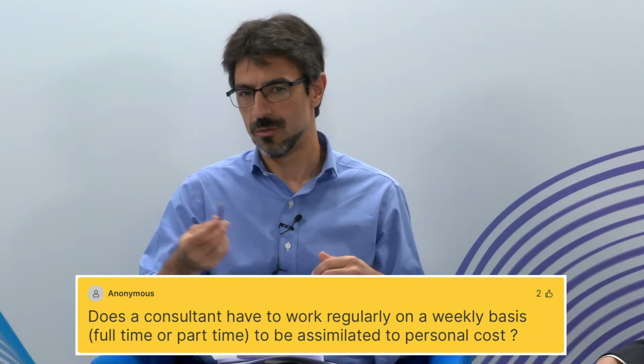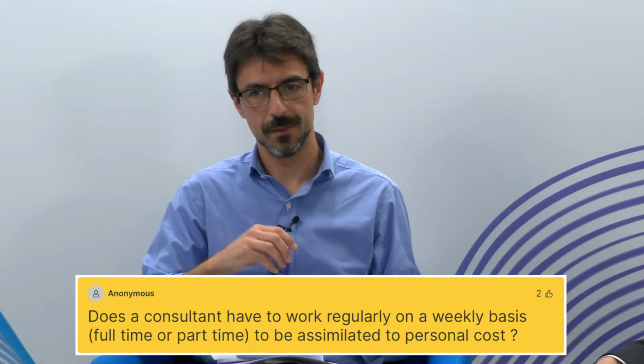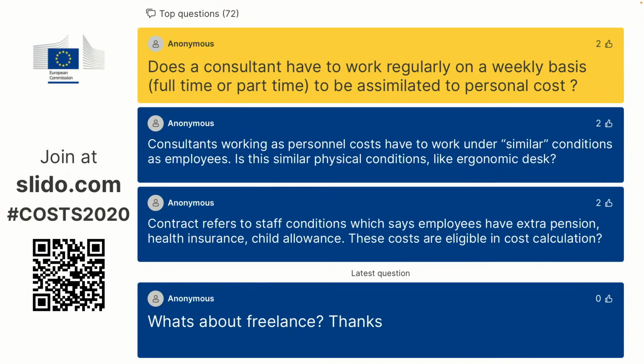Okay, I think you partially already replied to the second question, so I think we can close that one. Next one, the contract refers to staff conditions which says employees have extra pension, health insurance, child allowance, and so on. Are these costs eligible in the cost calculation?